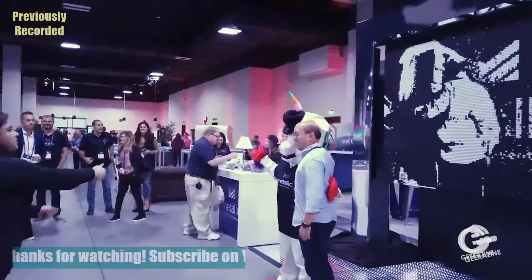We can do booth tours a lot easier than with the big Sony camera. And the best part is the controls are down here. I can put my phone right here if I wanted to, but I can also control it right here. So it basically snaps in.